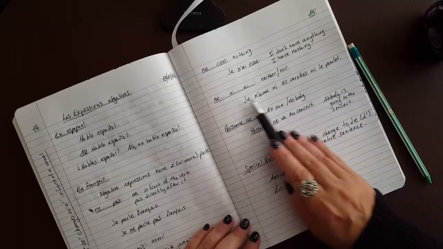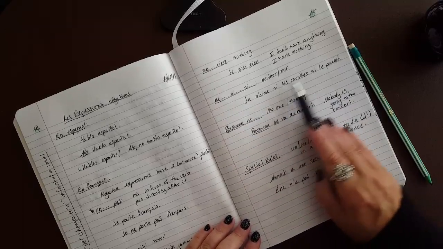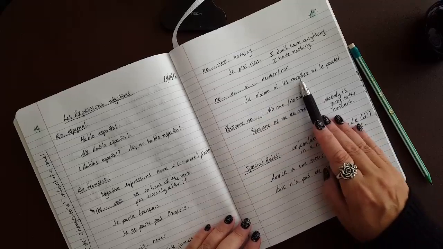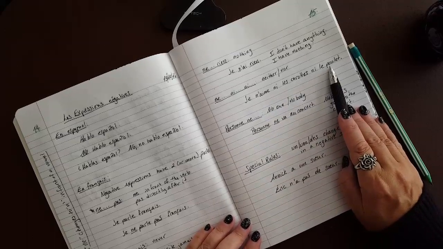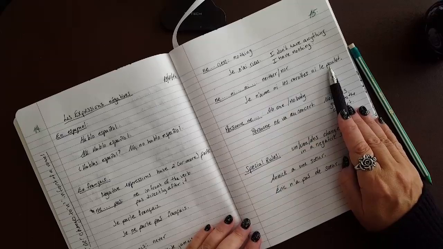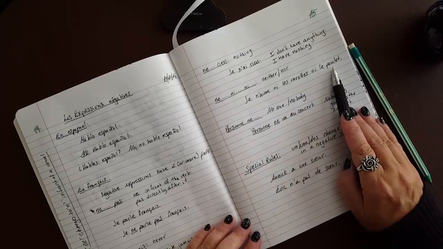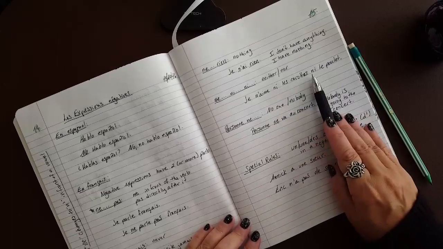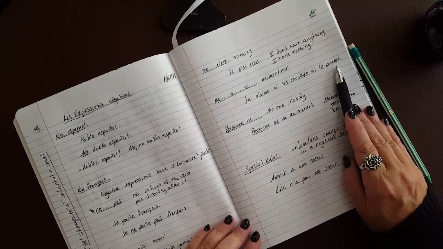The ne is attached to the verb, and then the ni goes in front of all the things that are in your series. Je n'aime ni les carottes, ni le poulet, ni tes chaussures. I don't like your shoes. So whatever it is that's in your series, the ni needs to go in front of those nouns.